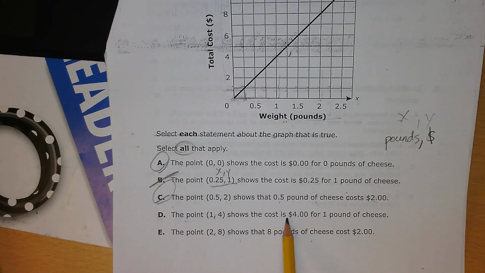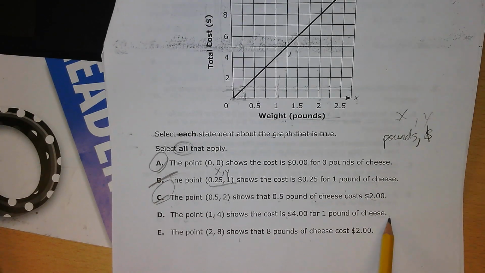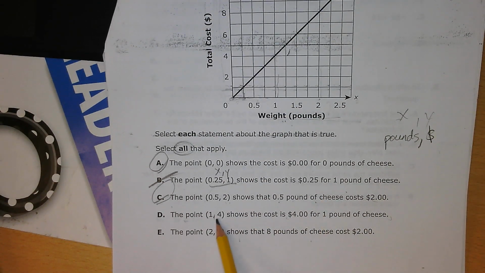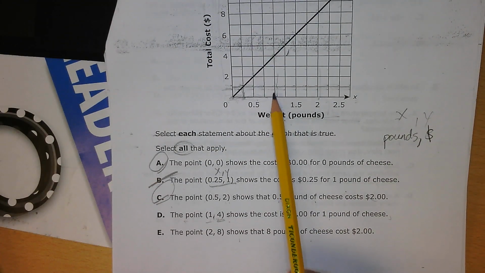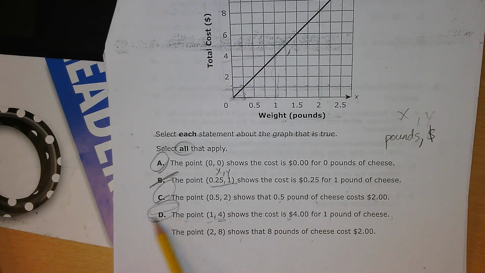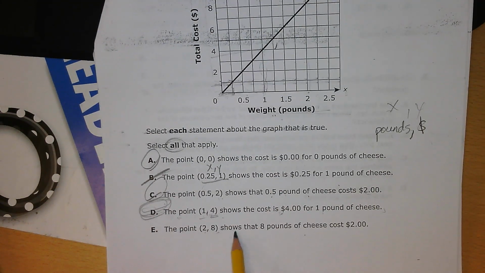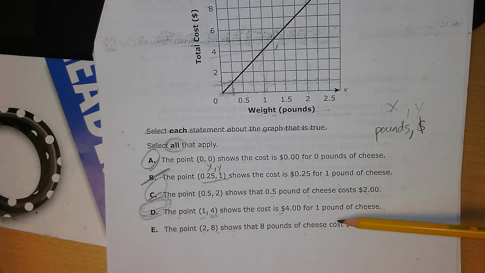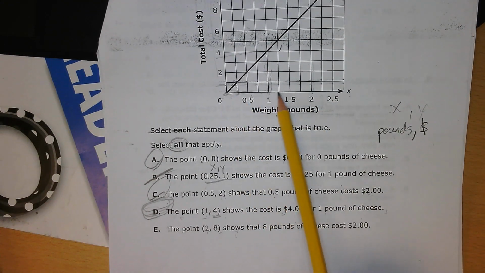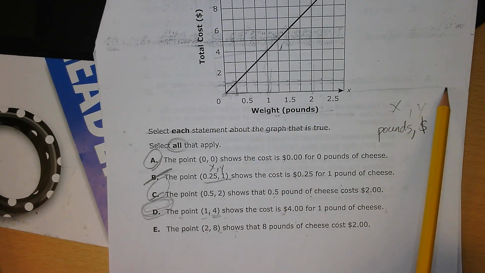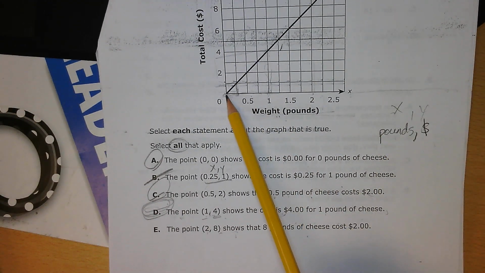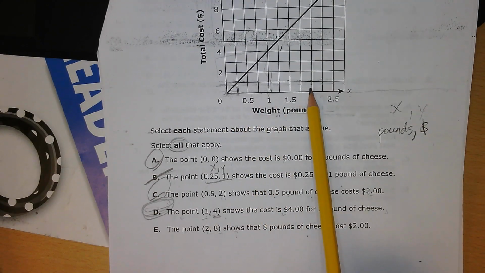D: 1, 4 shows the cost is 4 for 1 pound of cheese. Oh, the cost, so they switch the words around, they want to make sure you understand. They're saying the cost is 4, right? And it's 1 pound of cheese. Let's go to 1, 4. 1, 4, yes, 1 pound costs $4. That's correct. Okay? And the last one, 2, 8 shows 8 pounds of cheese costs $2. Well, let's go over to 8 pounds of cheese. Oh, it's not there, right? Here's weight. There is no 8 pounds of cheese on here. Okay? 2, 8 though is 2, 8.